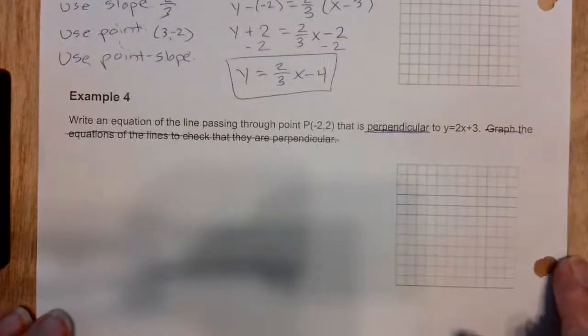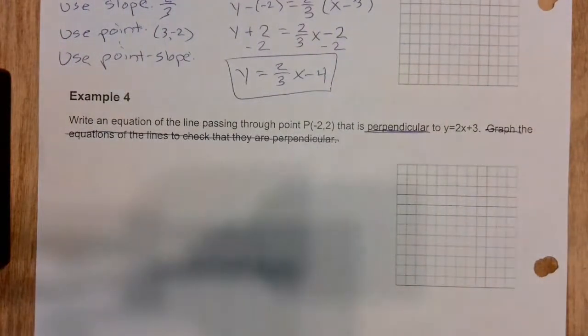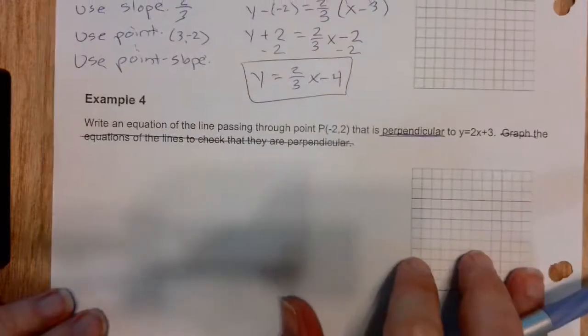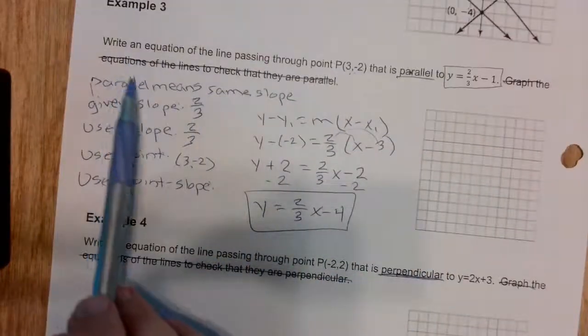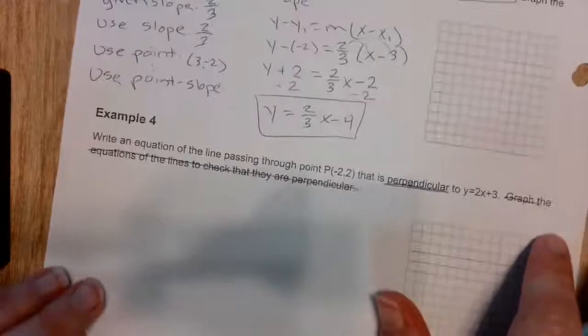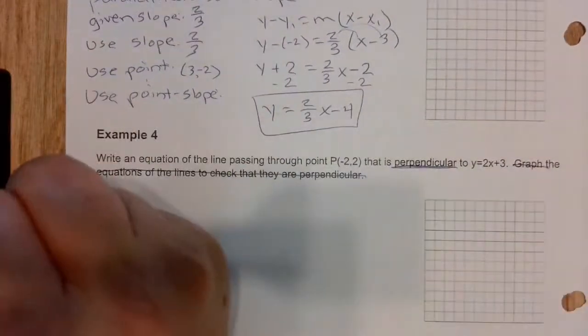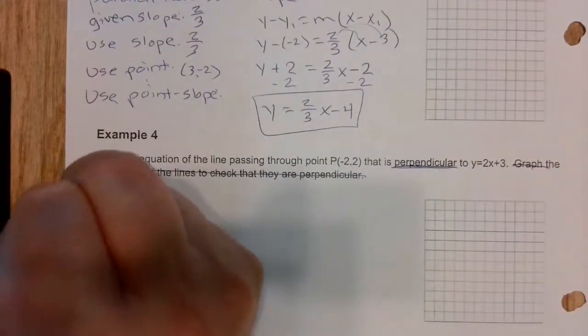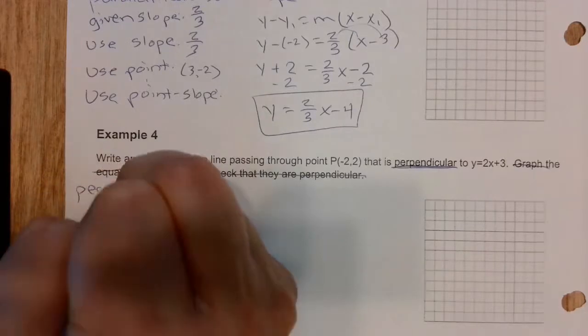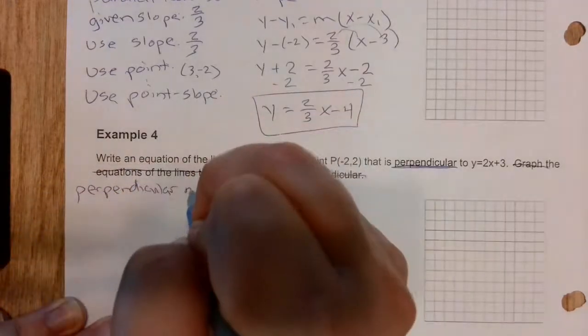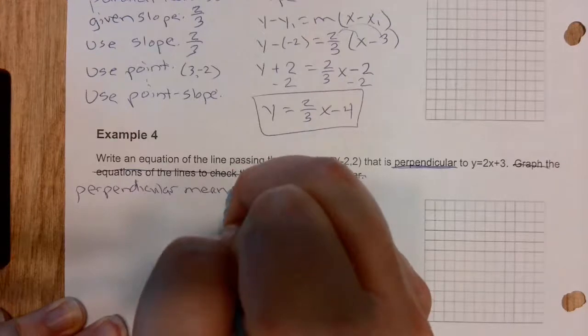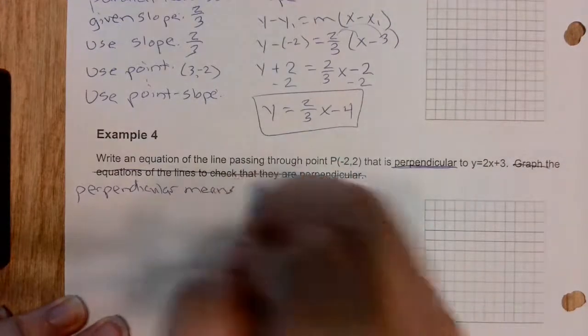So write an equation of the line passing through the point P, -2, 2, that is perpendicular to y equals 2x plus 3. So just like before, I started with parallel means the same slope. I'm going to do the same thing here. Perpendicular means, what did perpendicular mean?